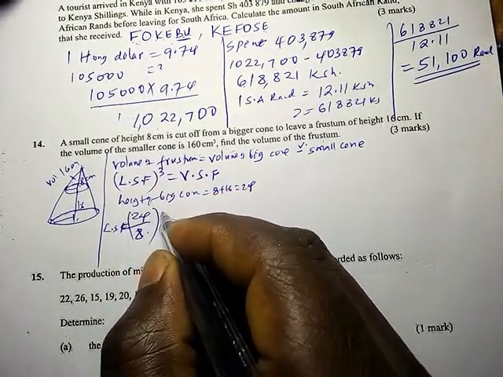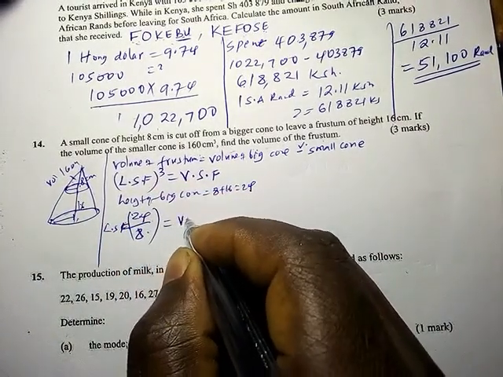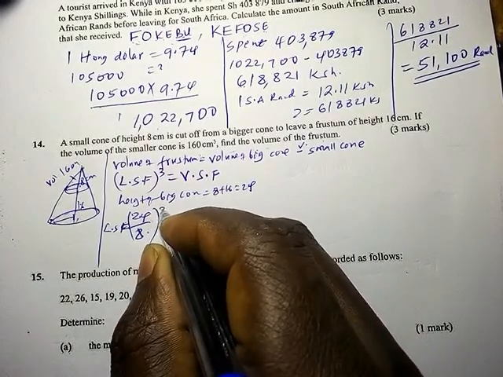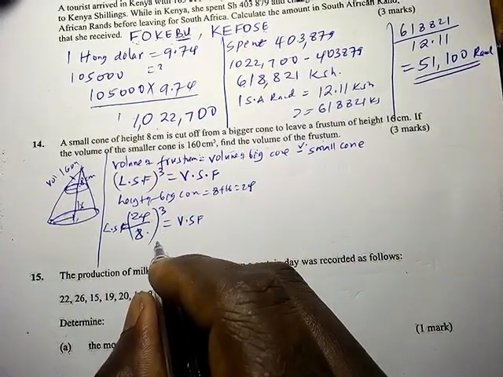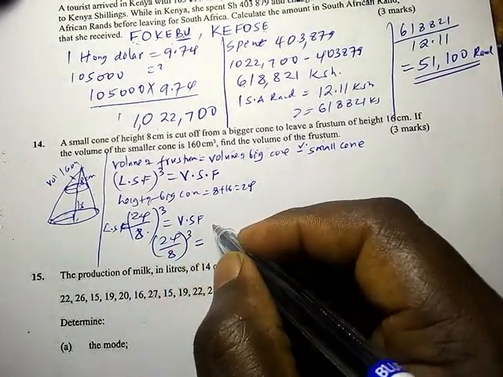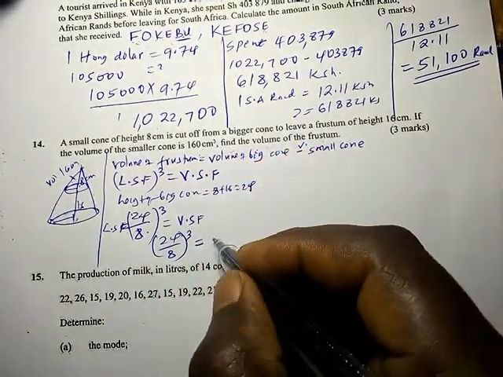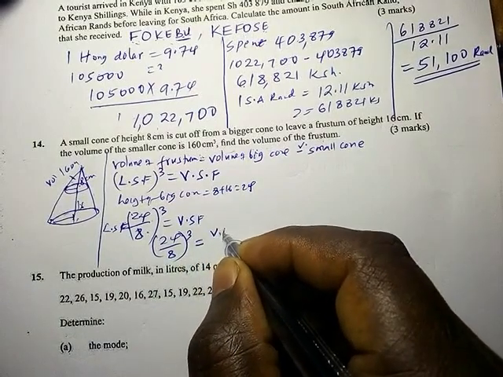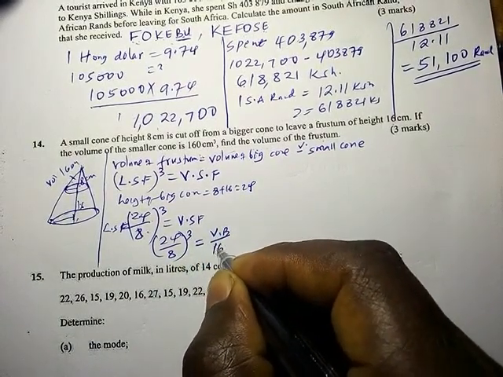But we want the volume scale factor, which we get if we cube. So 24 over 8 cubed, the volume scale factor, equals the volume of the bigger cone divided by the volume of the smaller, which is 160.